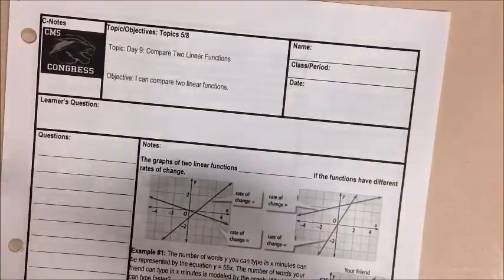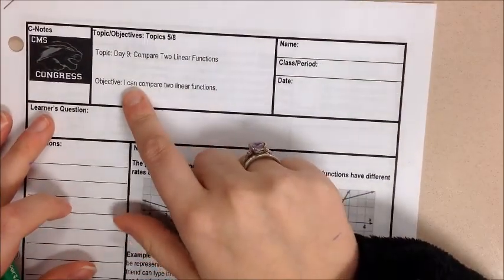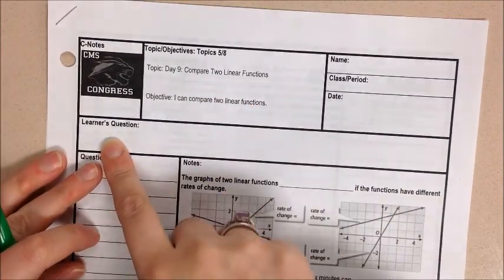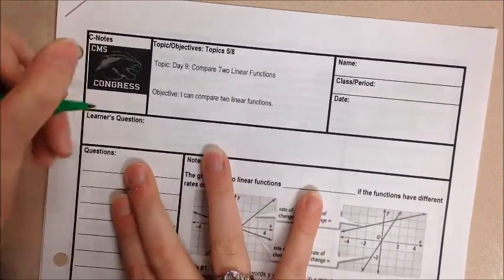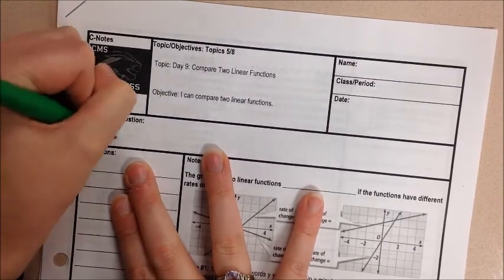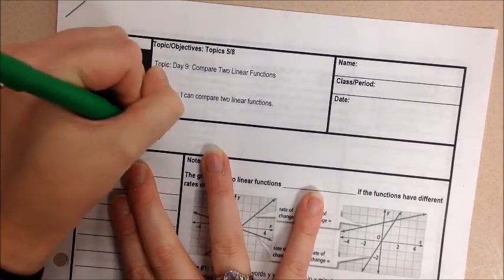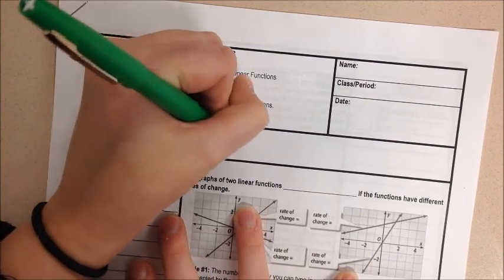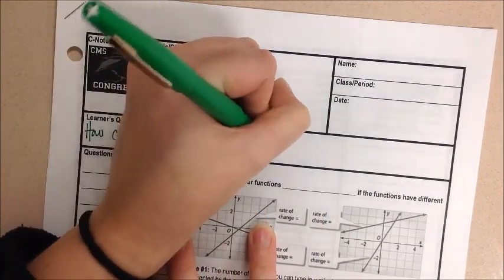Okay, so today's objective is I can compare two linear functions. So my learner's question is going to be, how can I compare two linear functions?